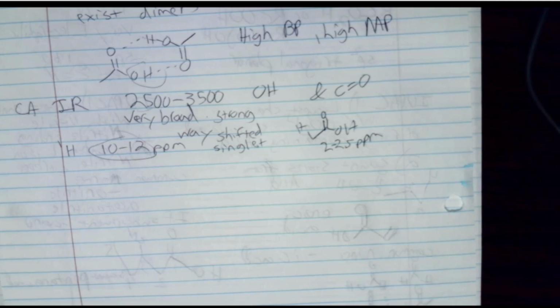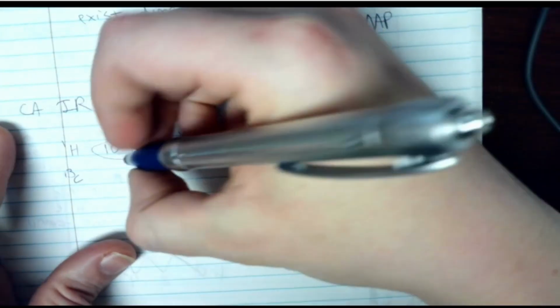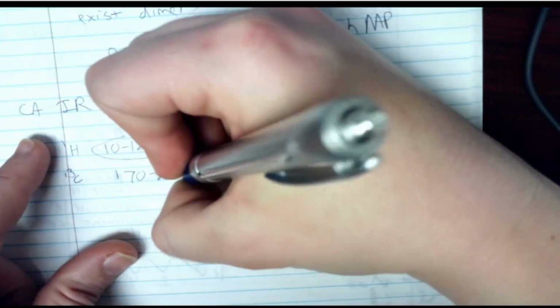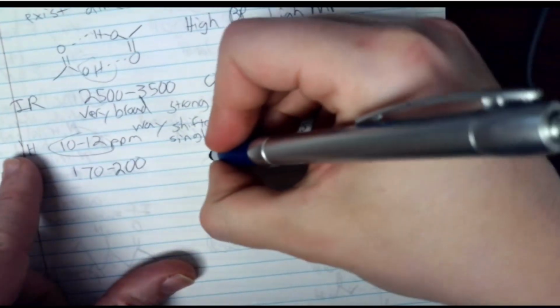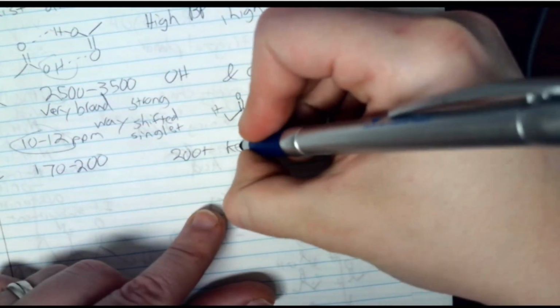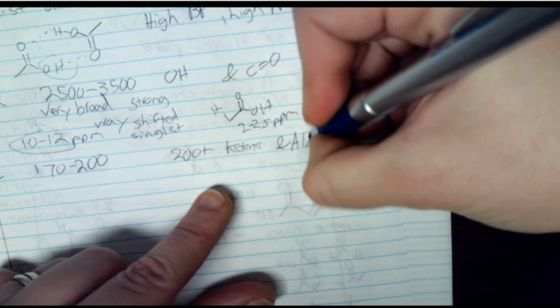Now carbon-13, that's a little bit more useful. For these guys, you're going to see in the region of 170 to 200. So, thing to note, 200 plus is ketone and aldehyde.